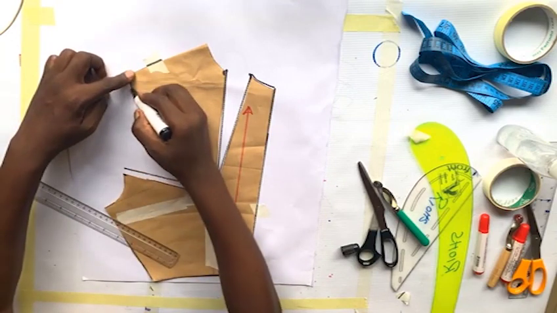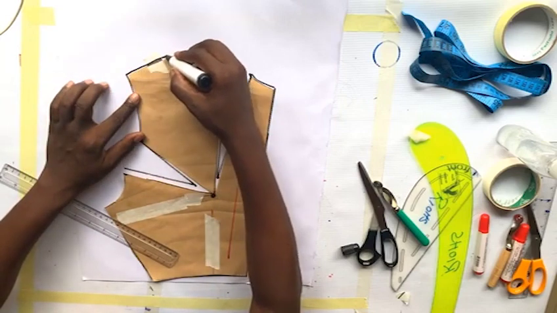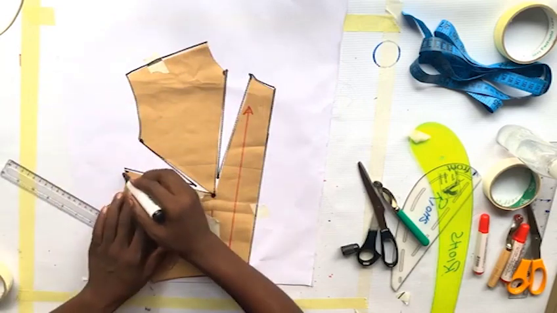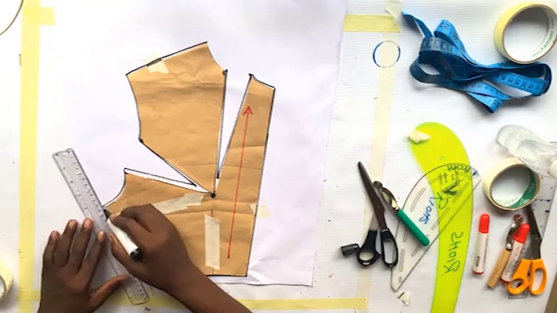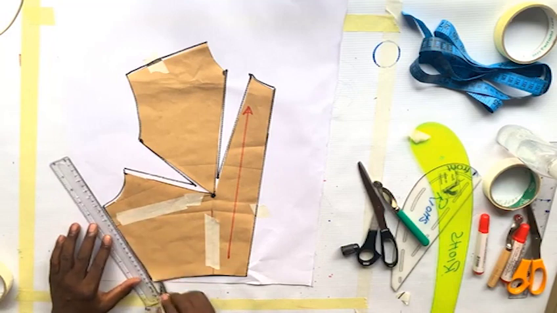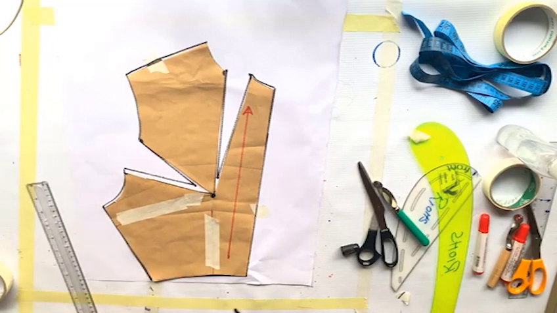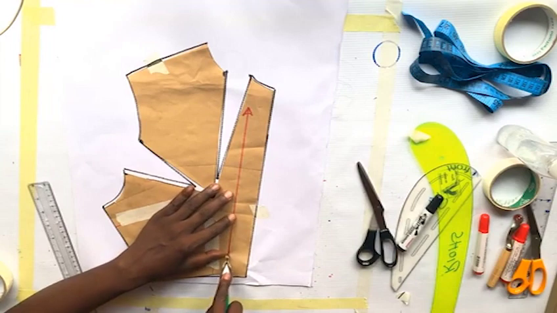Then you draw your armhole to meet it, you draw your shoulder, and then you come and draw your shoulder again, and then your side is also drawn. Now when you finish, you just trace your grain line.